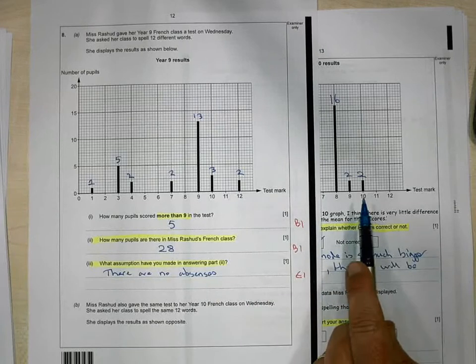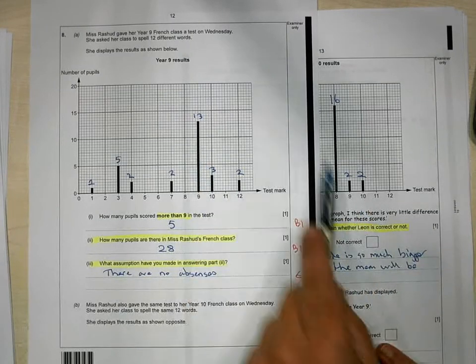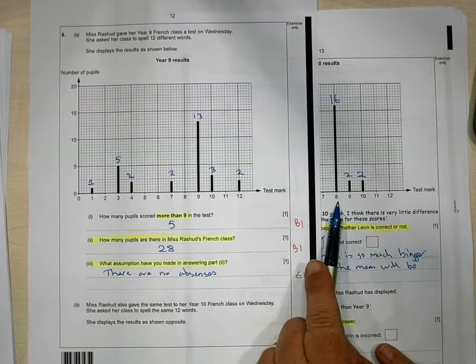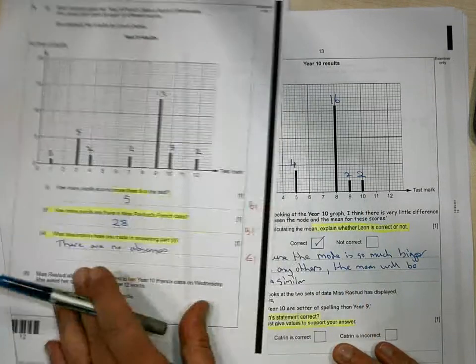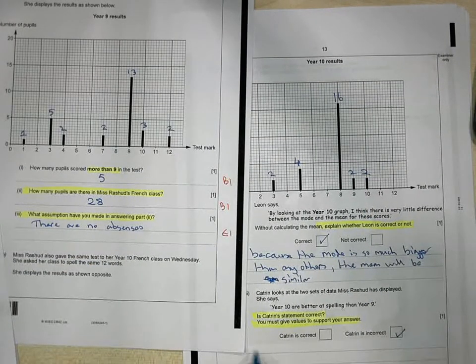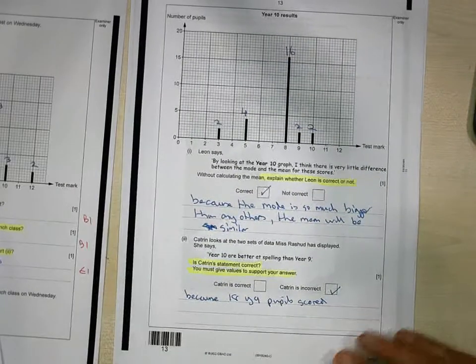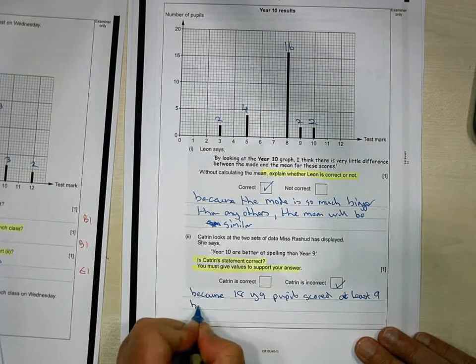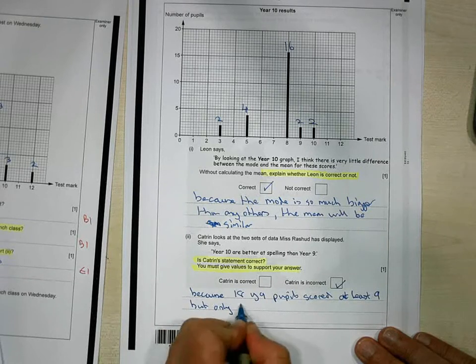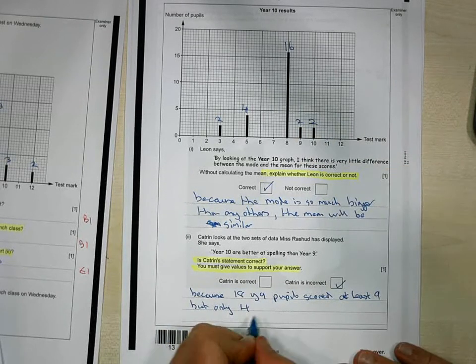Whereas in year 10, although the spike is in a similar place, it's actually on a different question. Only 4 kids in year 10 got at least 9. So she's not correct, because 18 Year 9 pupils scored at least 9, but only 4 Year 10 scored.